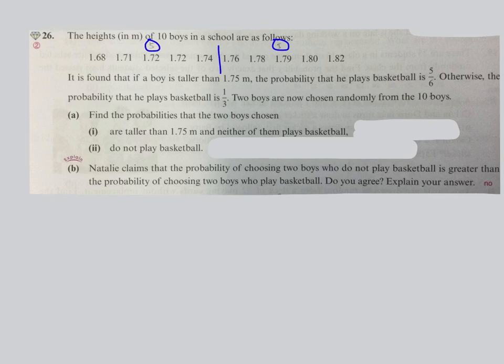The last part: Natalie claims that the probability of choosing two boys who do not play basketball is greater than choosing two boys who play basketball. Who do not play is 1 over 6. Two boys both playing basketball: same idea, just like our A2. Be careful, they are not complement events, not a 1 minus. Both don't play and both play. We still have other cases: one play, one not playing, and so on.